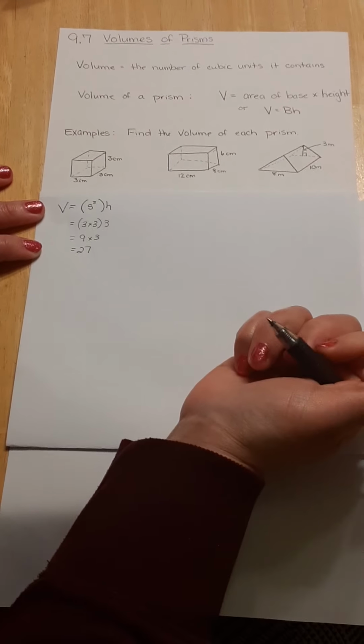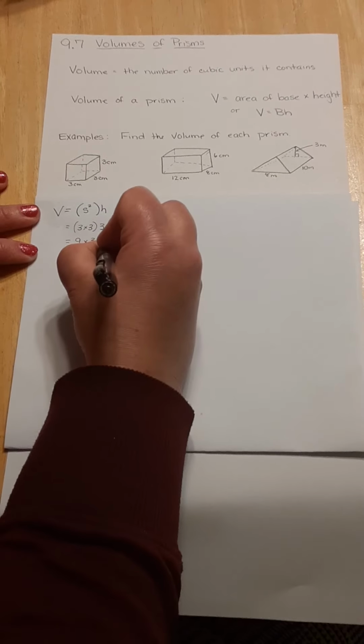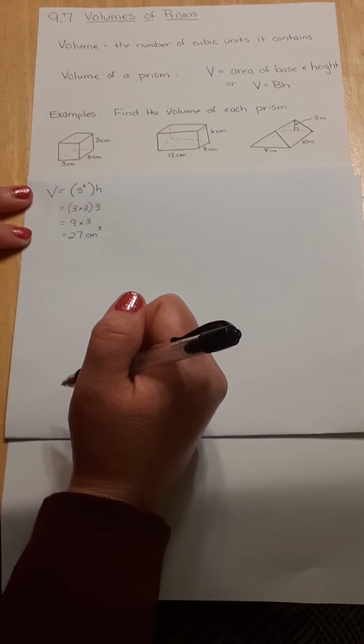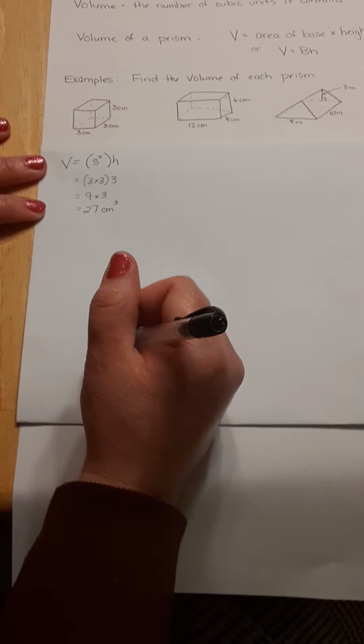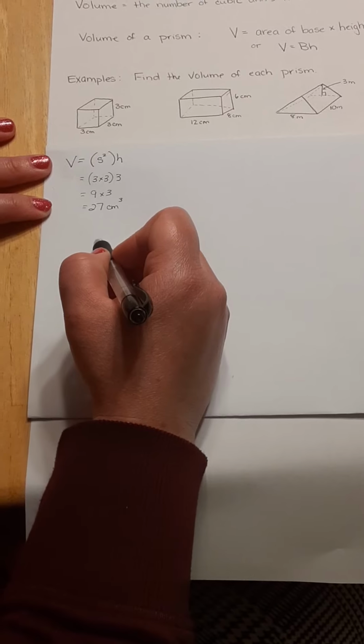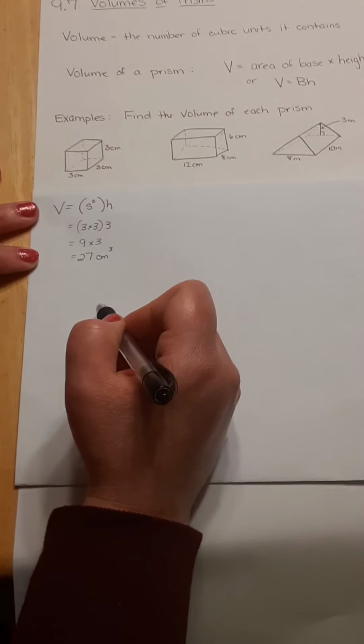I'm going to go ahead and use my centimeters because that's the units I'm working with. And now that we're working with volume, I need to use the exponent of 3 to stand for volume. Once I see my units cubed, I know instantly we're talking about volume. So it's very important that I use the right exponent.